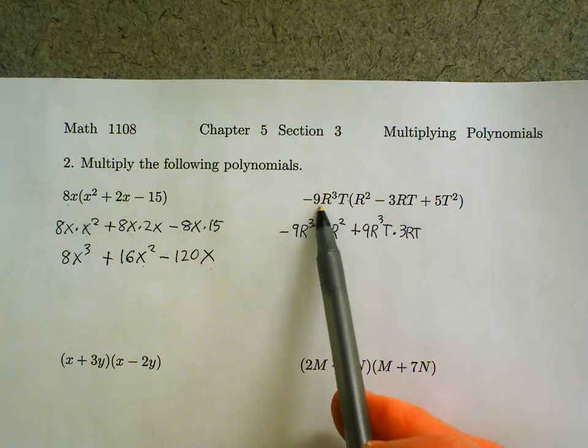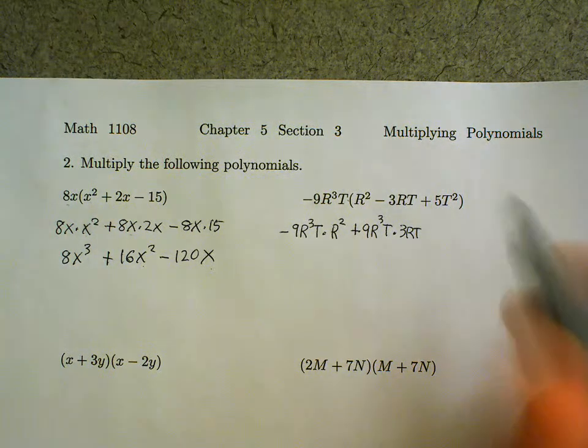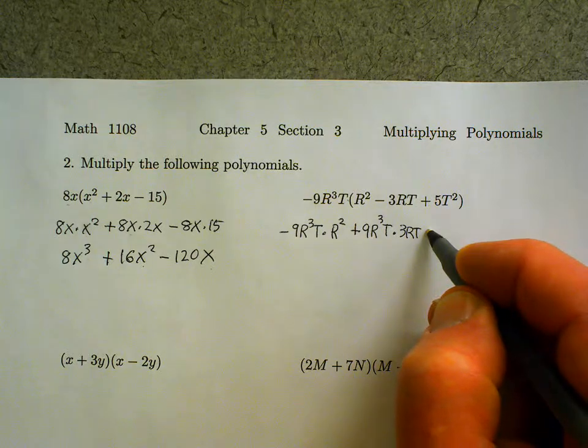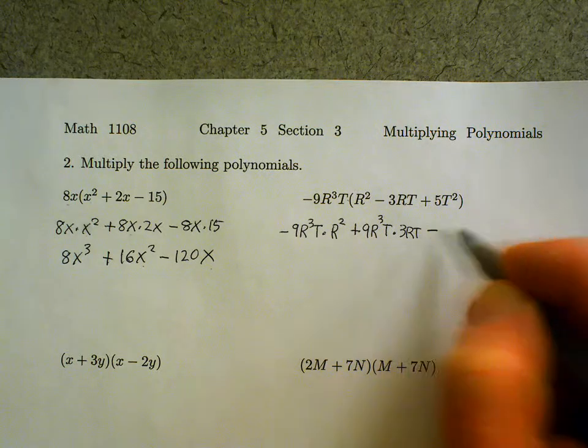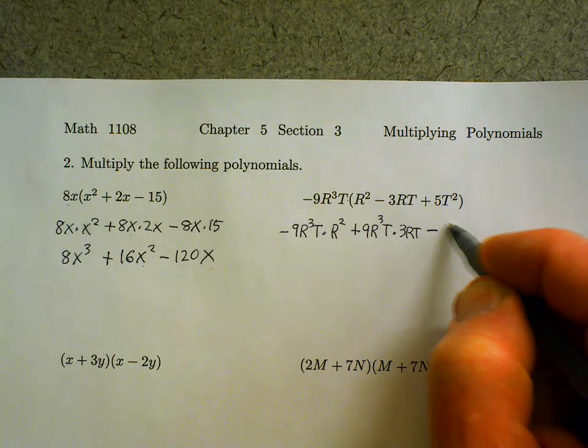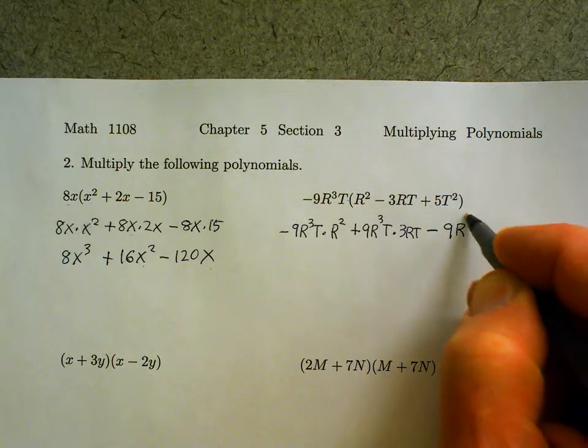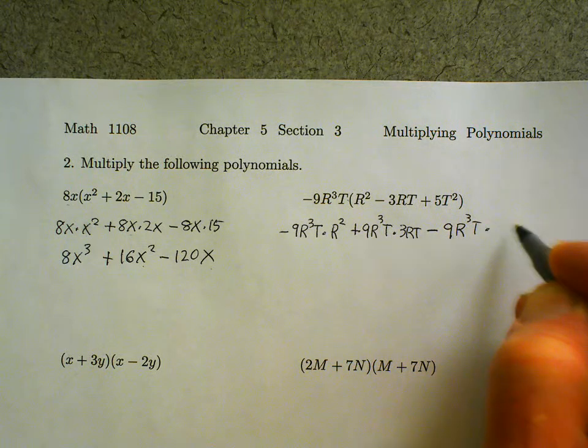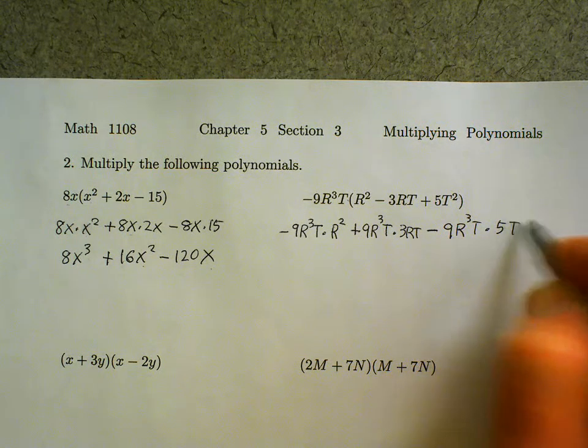And then finally, we have a negative times a positive, so that translates to subtraction. So I'm going to write minus 9r to the third t times 5t to the second.